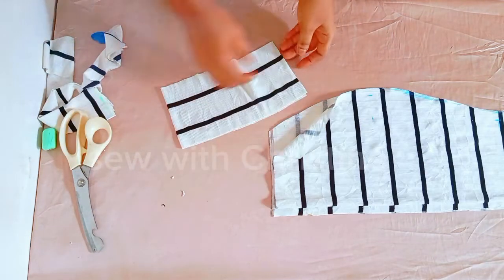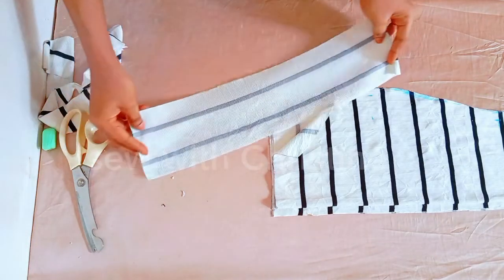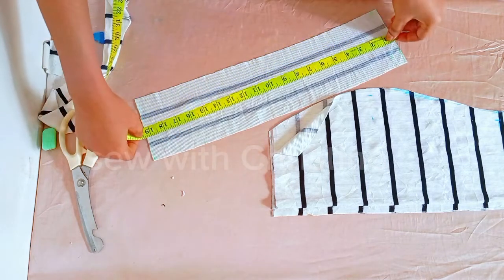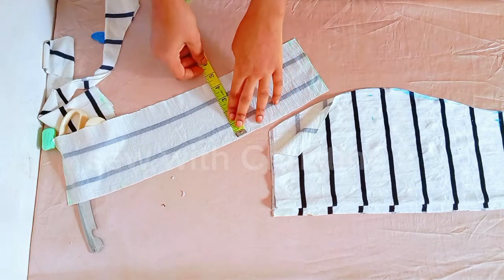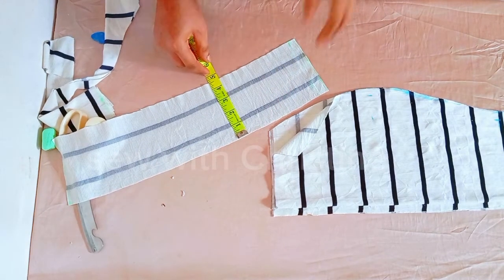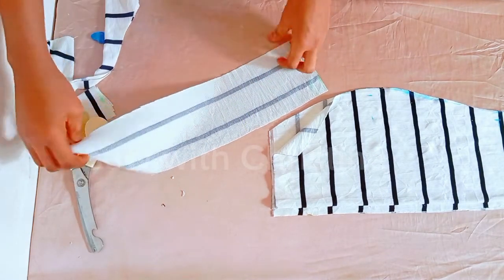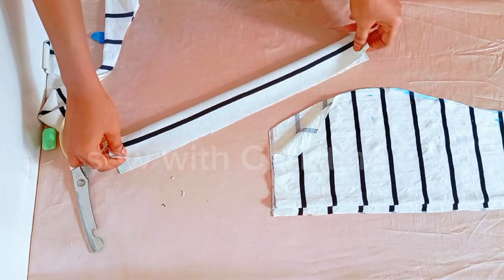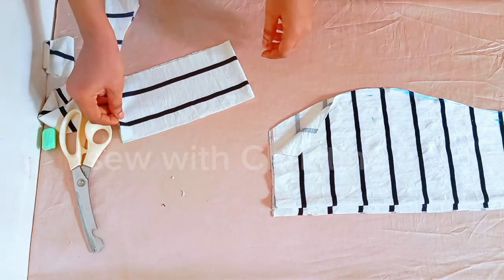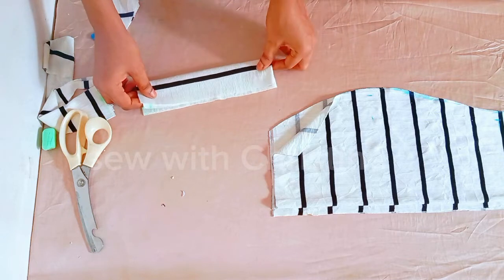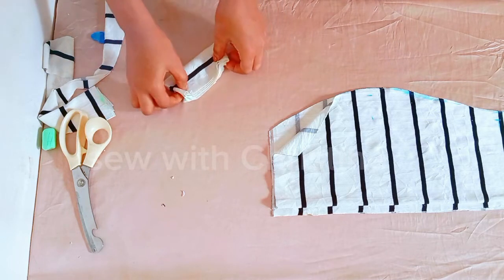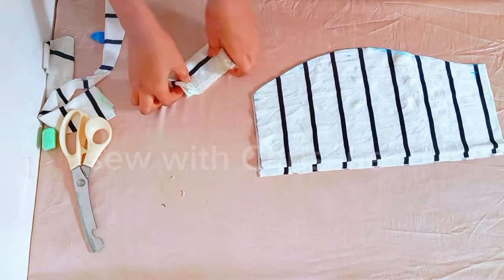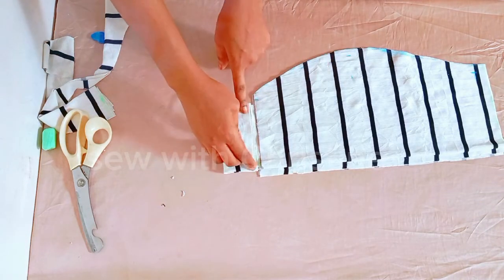After notching, I will bring in my band. The length of this band is 18 inches plus 1 inch for the seam. That's 19 inches. The width is 4.5 inches. I'll fold this band into 2. So by the time it is folded into 2, I would have 2.25 inches. Then I'll be using up at least 0.25 for my seam, and what I'll be left with is 2 inches. That's for the band width.